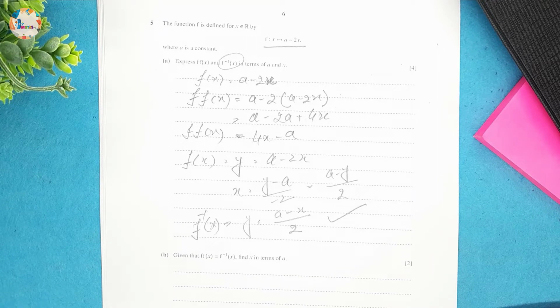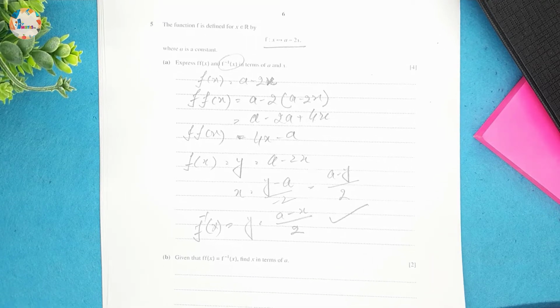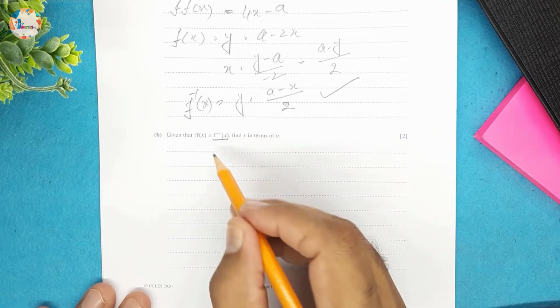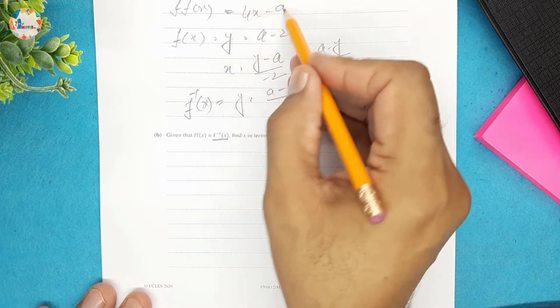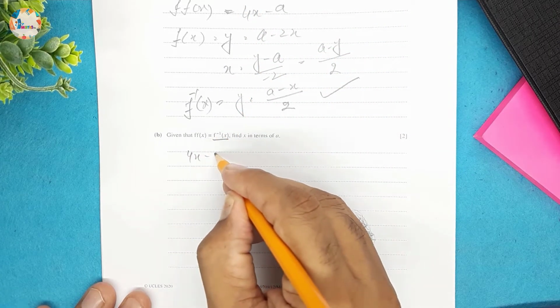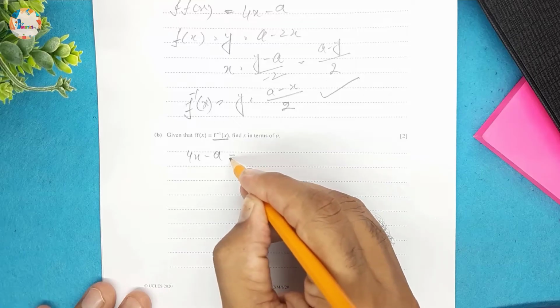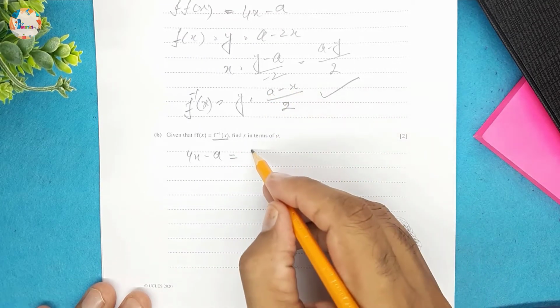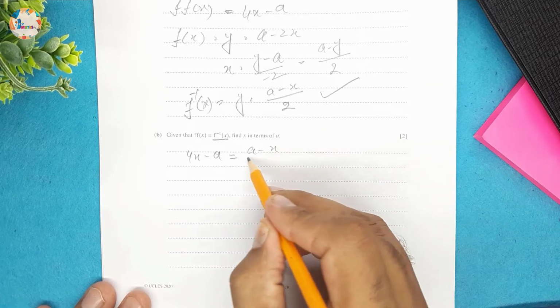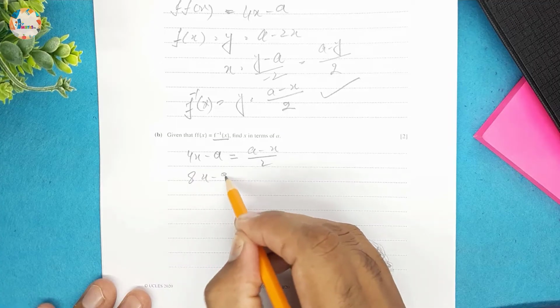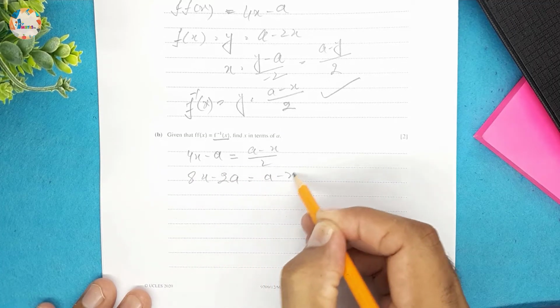Then the B part, given that f squared of x is equal to f inverse of x, and this is 4x minus a, which is equal to a minus x over 2, and we can cross multiply, so it will be 8x minus 2a is equal to a minus x.